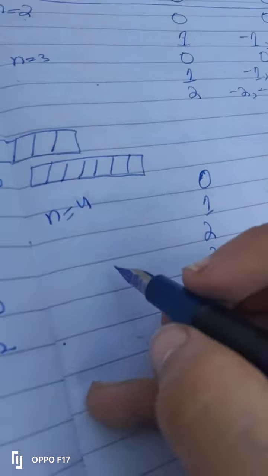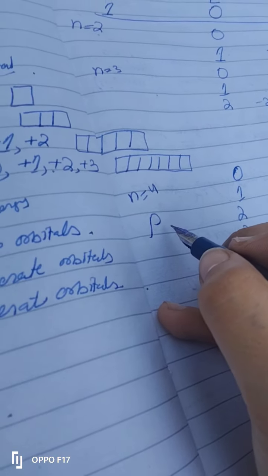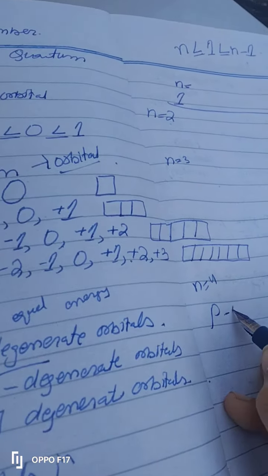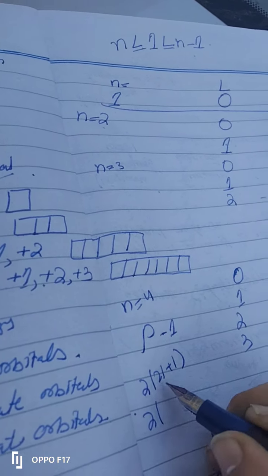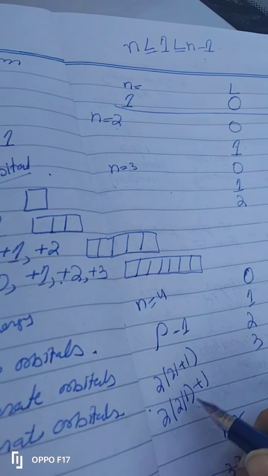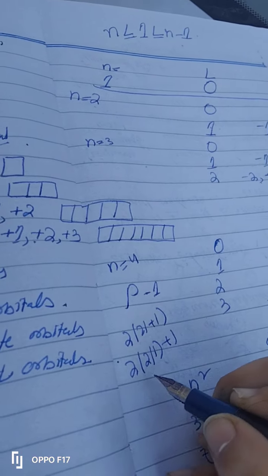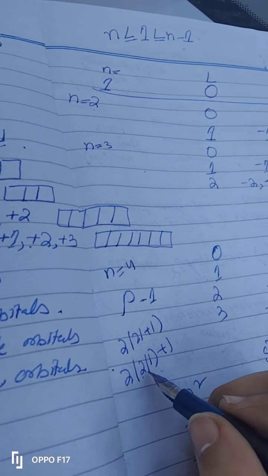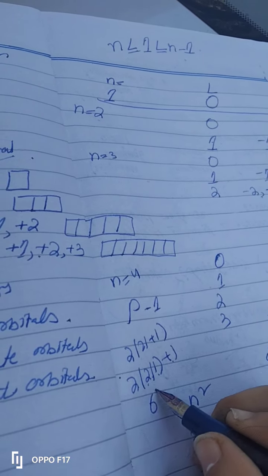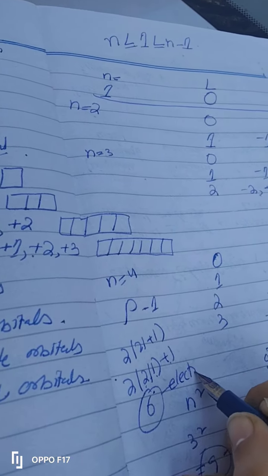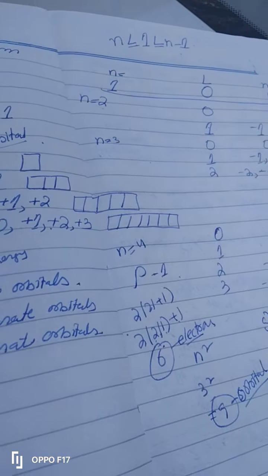Now talking about P. The assigned azimuthal quantum number to P is 1. So we are having the formula 2 times (2l plus 1), right? 2 times (2 times 1 plus 1). 2 ones are 2 plus 1, 3. 3 twos are 6. So there will be 6 electrons in the given subshell.